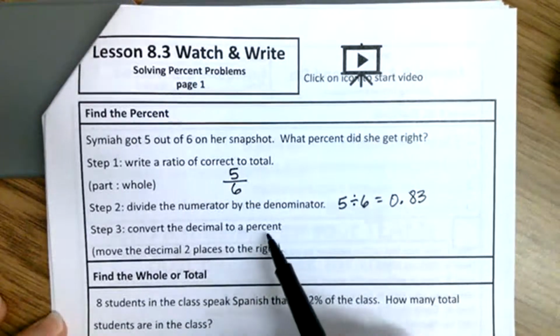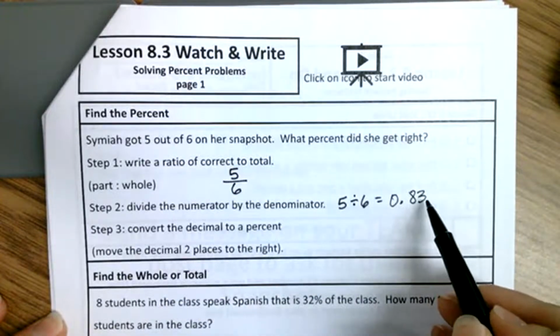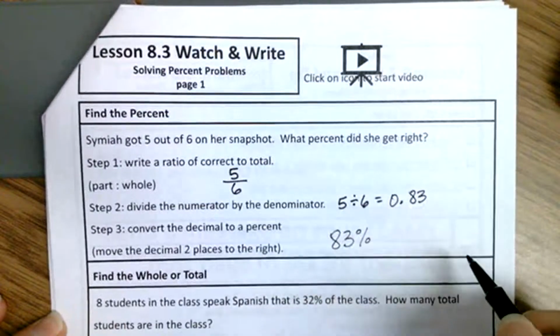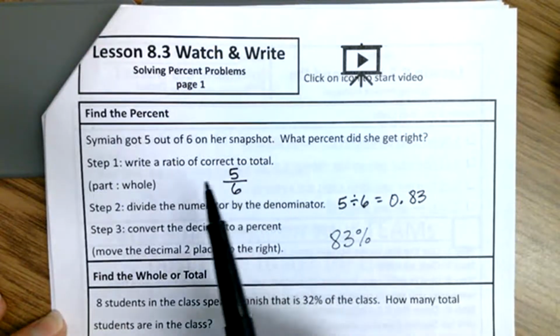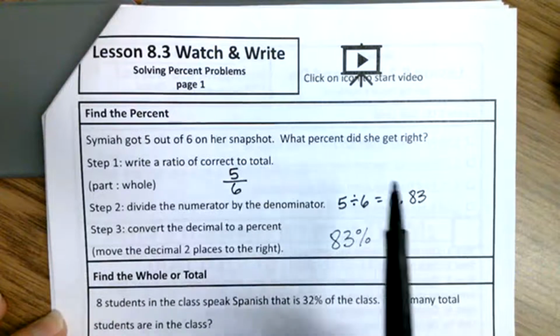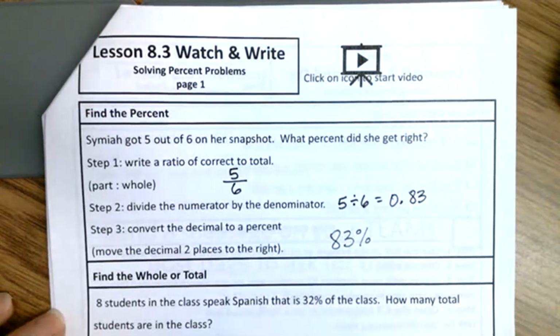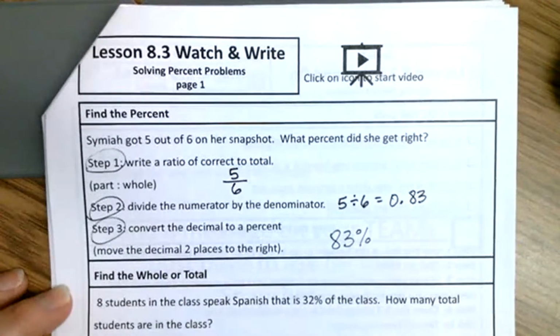So I'm going to convert the decimal to a percent by moving the decimal 2 places to the right, because that 3 is the hundredths place. So I know that it's 83%, because a percent is out of 100, so I need the hundredths place. Okay, so Samaya got 83% on her snapshot. Okay, because 5 is 83% of 6. Okay, so remember, you make sure you follow these steps when you're doing your learn and do's. Go back to your notes if you're not sure how to do the problem and follow the steps.